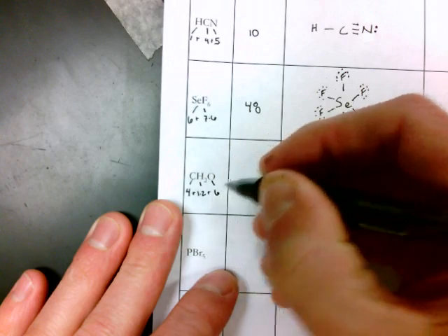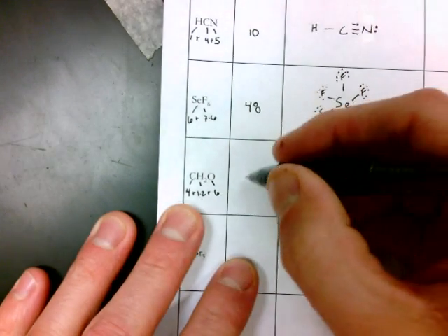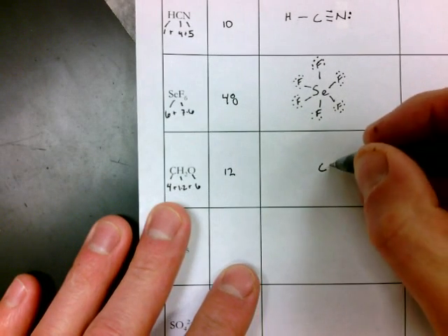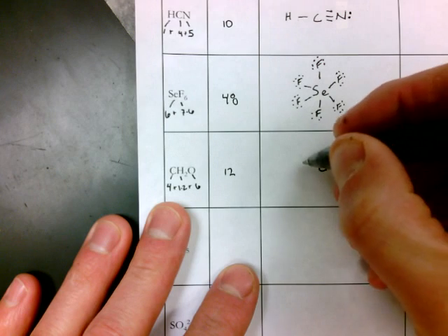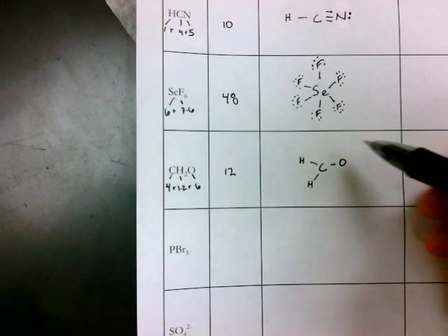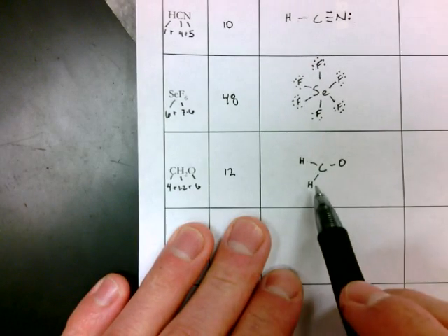CH2O: carbon lives in group 4, hydrogen lives in group 1, 2 copies. Oxygen lives in group 6. 1 times 2 is 2, plus 6 is 8, plus 4 more is 12. Central atom, carbon if you have it. Connect the remaining atoms with single bonds to your central atom. We've used 2, 4, 6 electrons. There's 6 left. Hydrogen set.